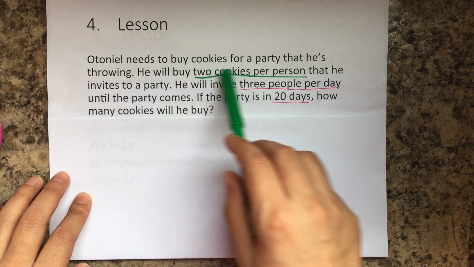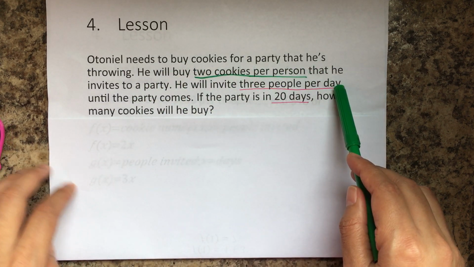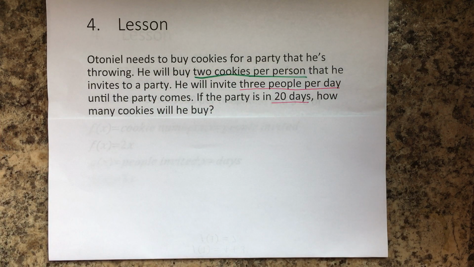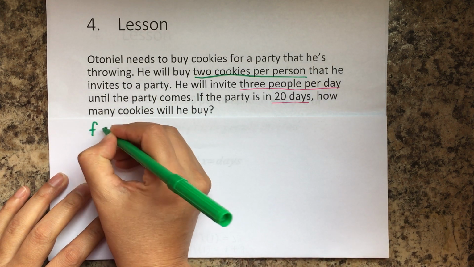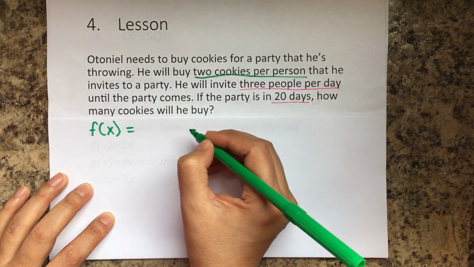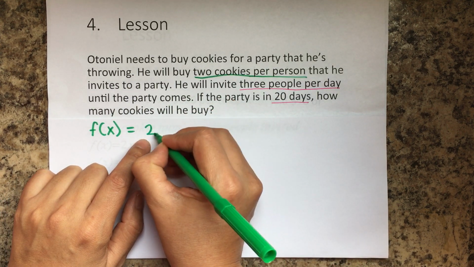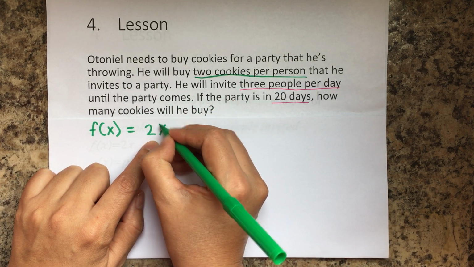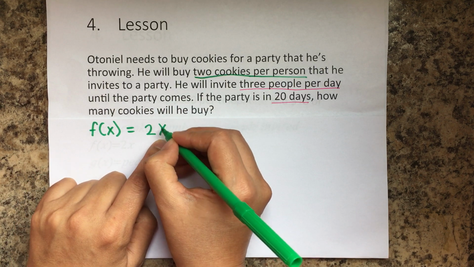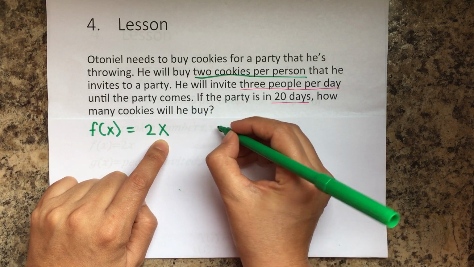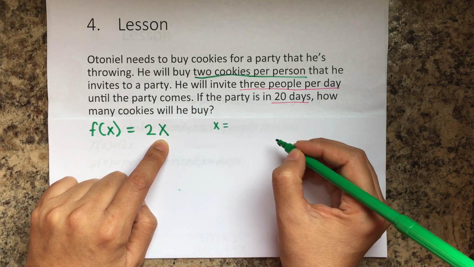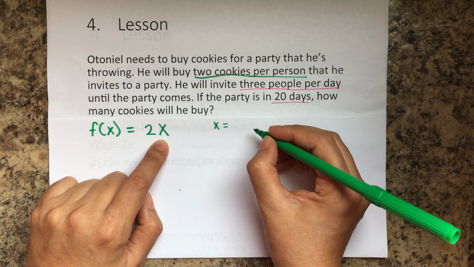So let's represent this with a function and this with a different one. So he will buy 2 cookies per person. So we can say that f of x is equal to 2x, 2 cookies per person. Notice how when I wrote the x, I said per person. So x represents the number of people invited.